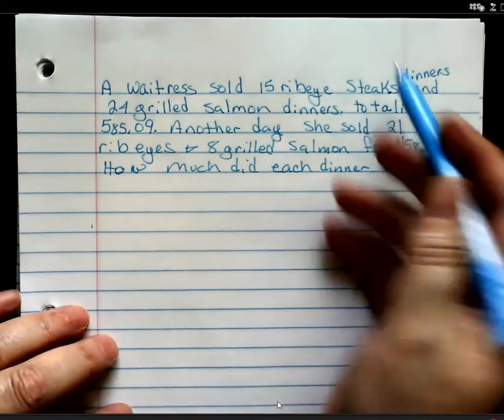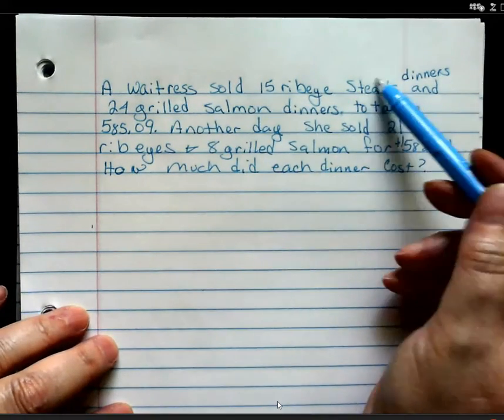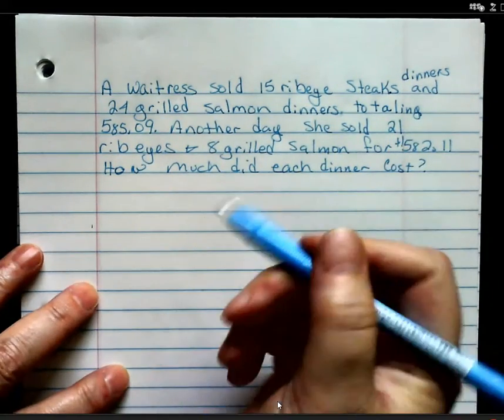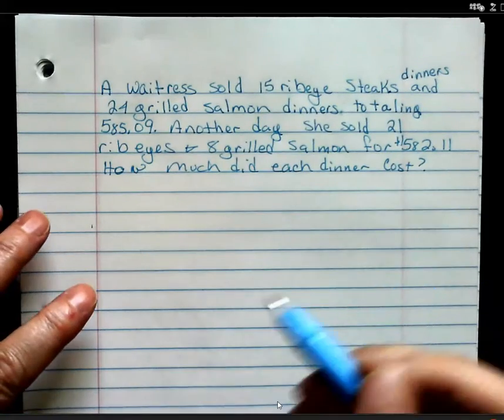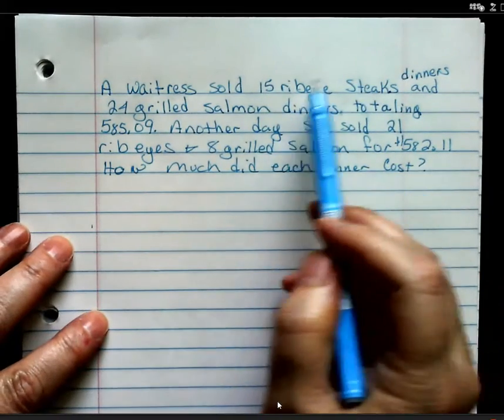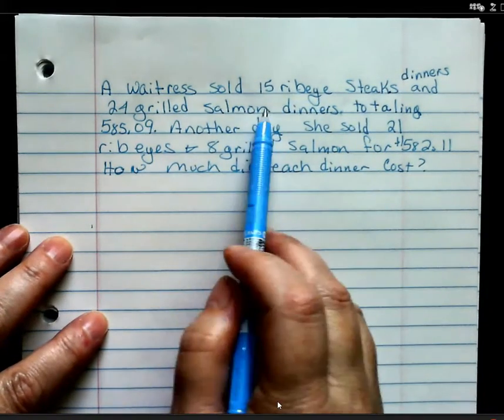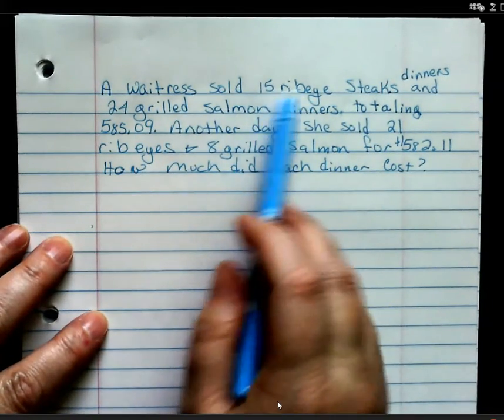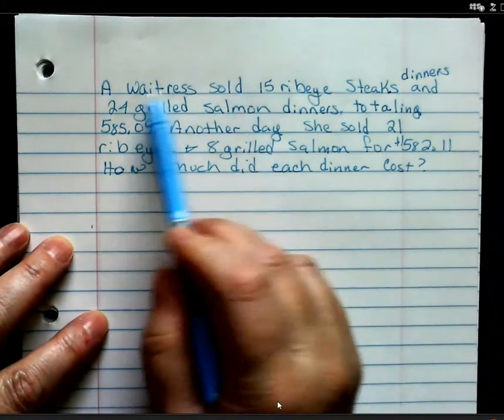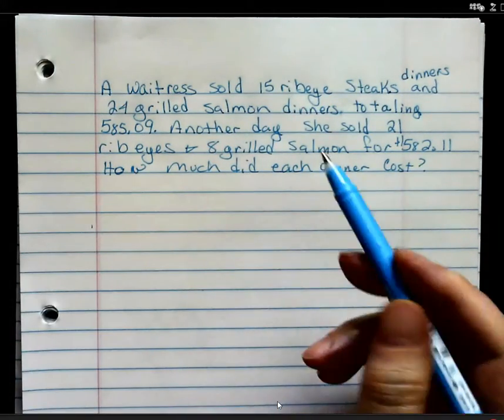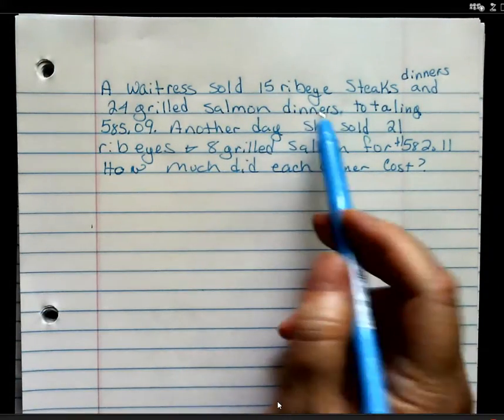So, in this problem, I've got ribeye steaks and grilled salmon. So I know that my ribeyes and my salmon are going to be my two different variables. So for my first problem, it tells me that I have 15 ribeyes.